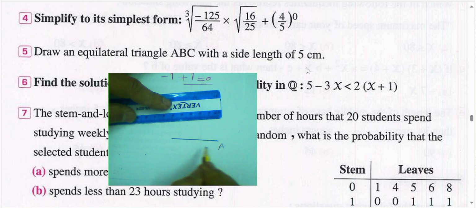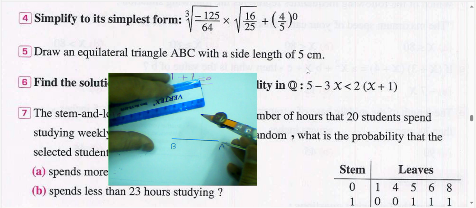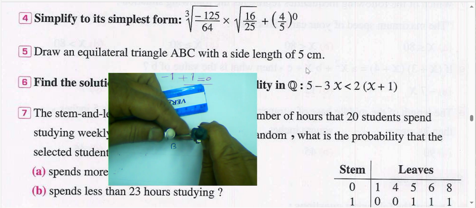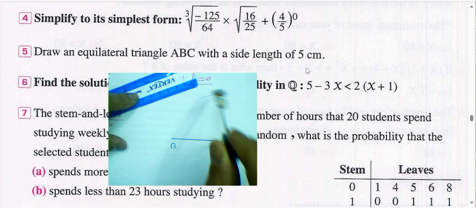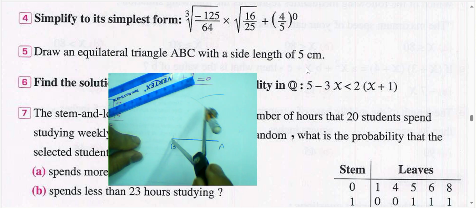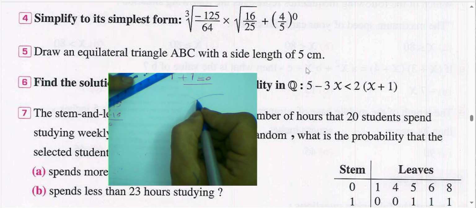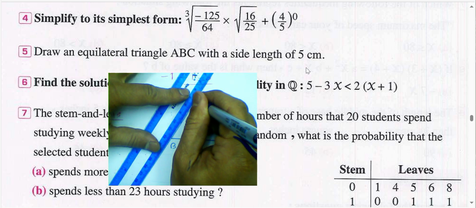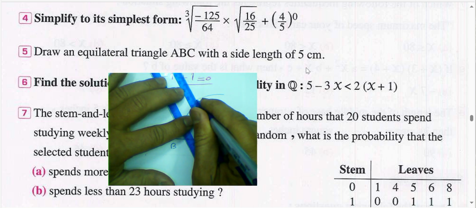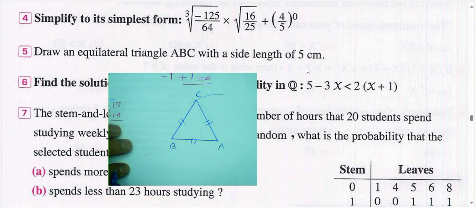Okay, write A and B, and then using the compass, open it 5 centimeters, because in an equilateral triangle all sides are equal length. And then draw the arc up here. Going to the next step, at B, draw the other arc. The first and second arcs will intersect at one point. This point will be C. And then we can draw line segments with the ruler, here and here. We have ABC, an equilateral triangle. All sides are equal length.